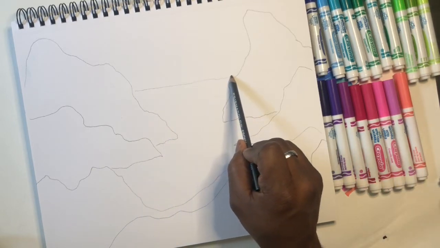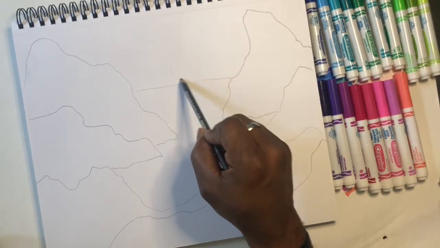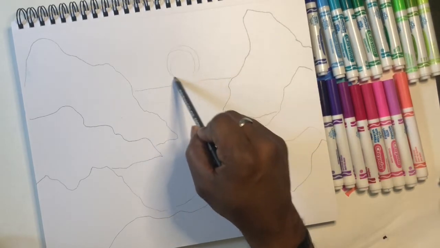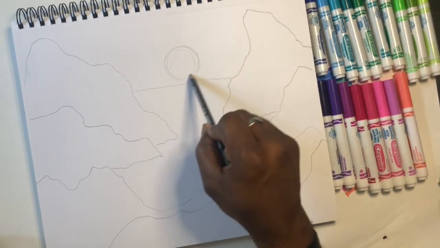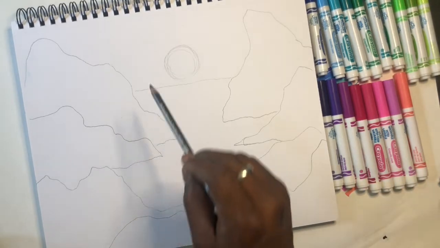This line actually is called the horizon line. That's where the sky stops and our body of water, in this case, begins. Sometimes it's land, but in this case, of course, it's going to be our body of water. And then I have the sun.